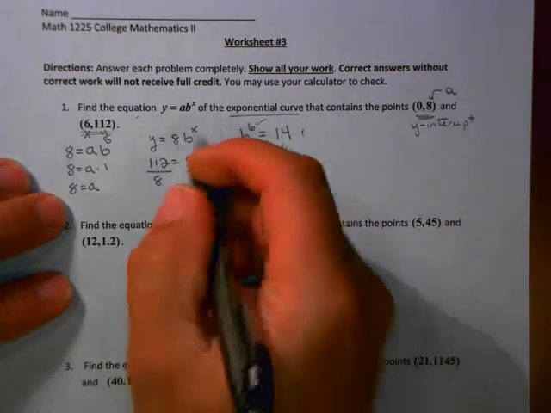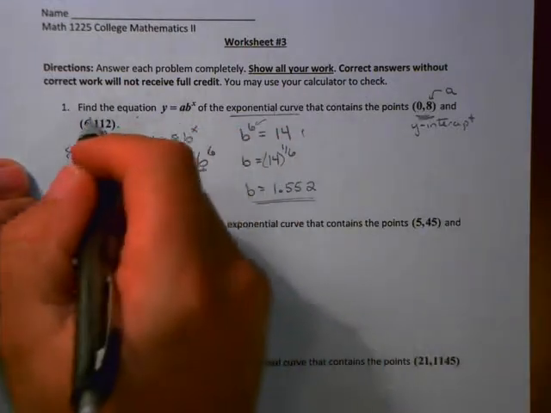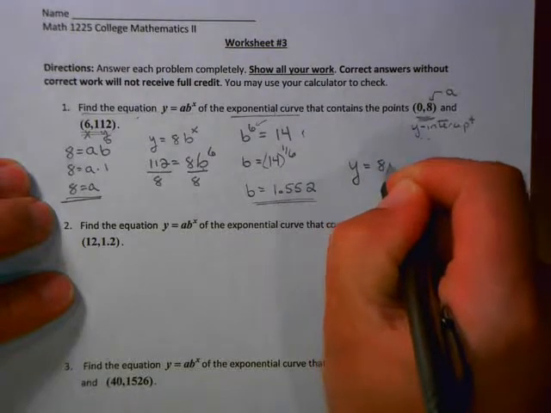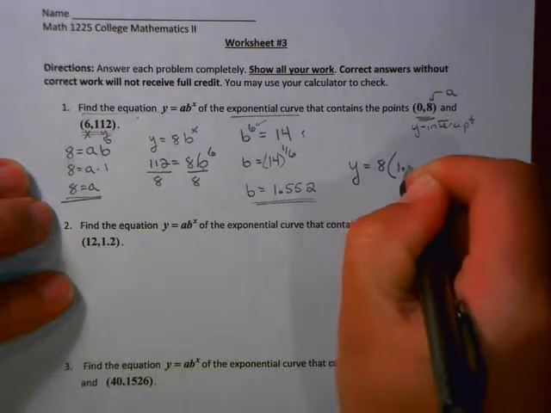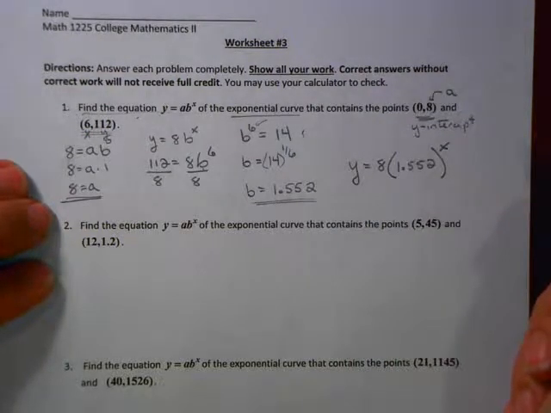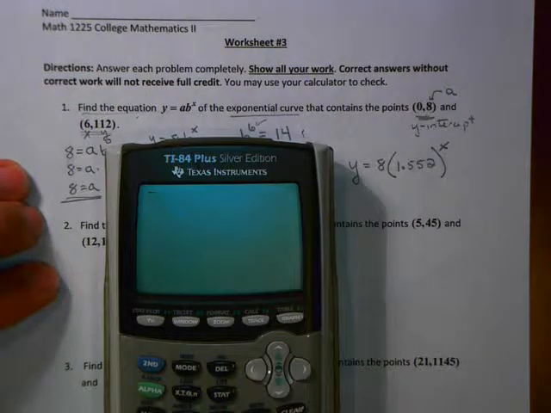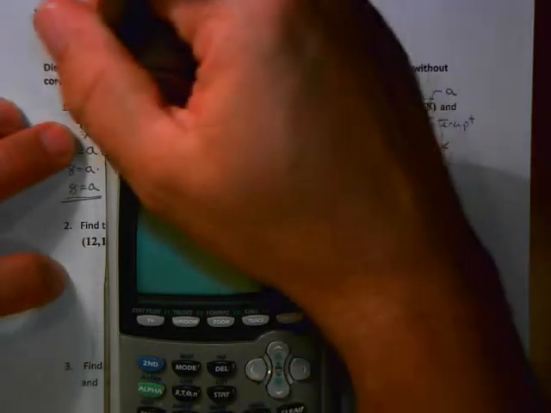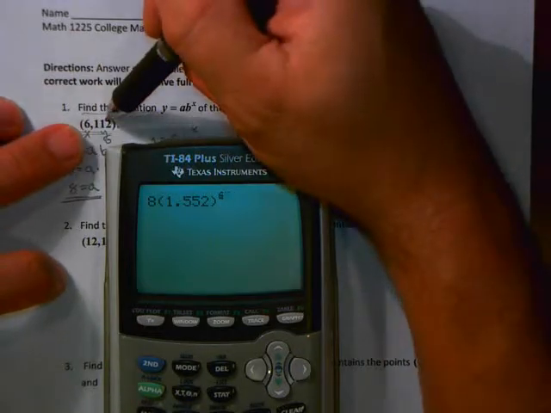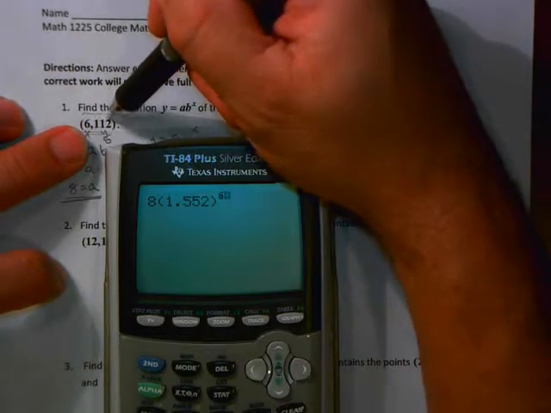So here's my b, here's my a. I'm looking for that equation. So y equals 8 times 1.552 raised to the x. Now if we were to check this, 8 times 1.552 raised to the 6, I'm going to check this point, when I hit enter we should get something pretty close to 112.